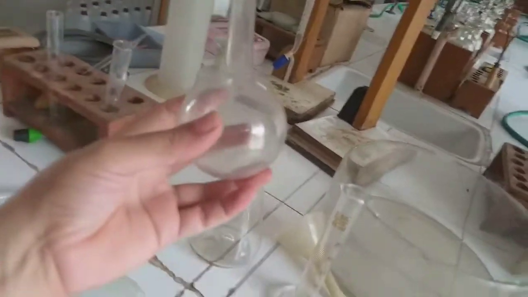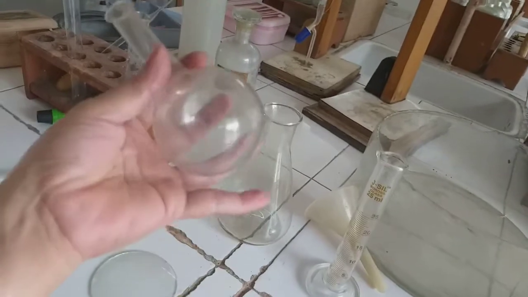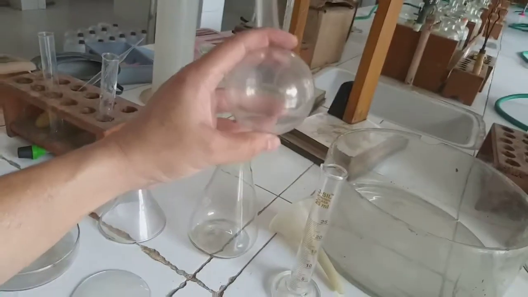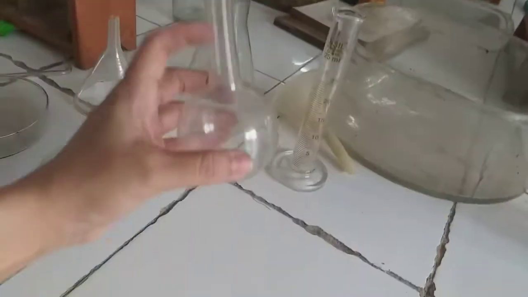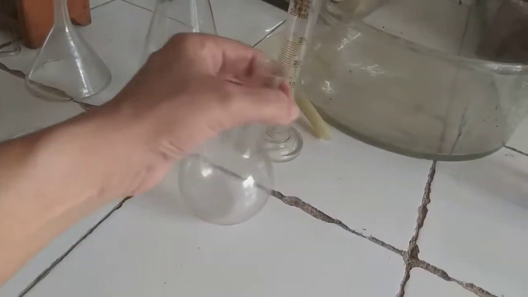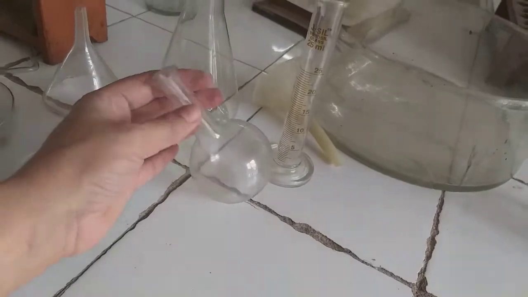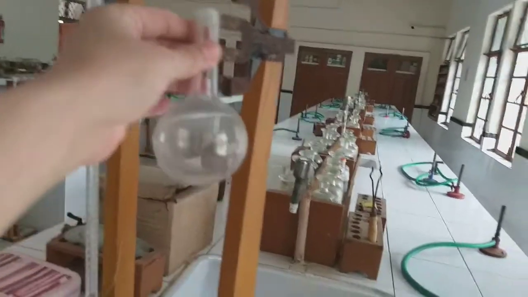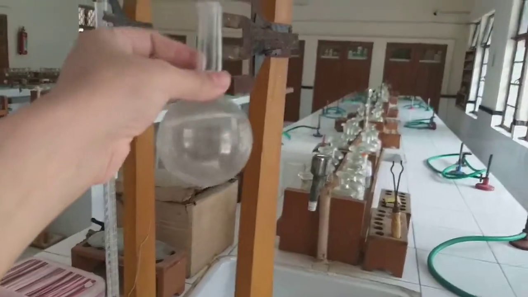Then we have the other apparatus. This one is called a round bottomed flask, because you can see that it is round from the lower side. As a result of this, it cannot stand on its own. Okay, it needs a stand to be held. It cannot be held without a stand.